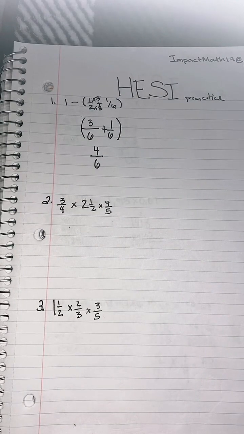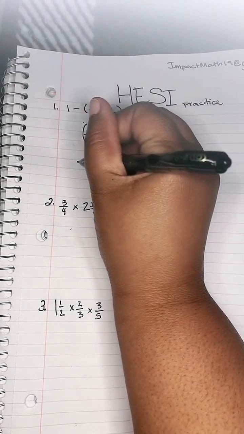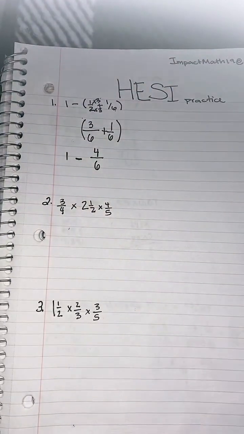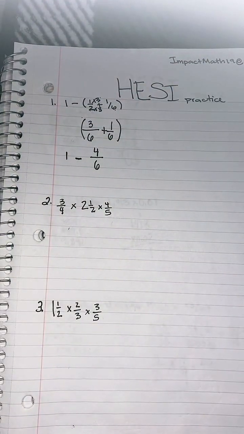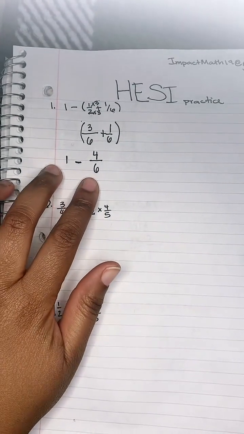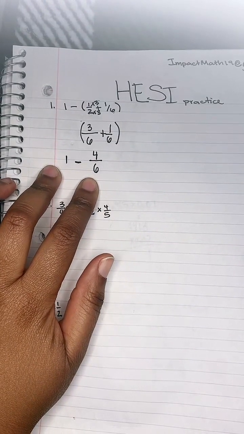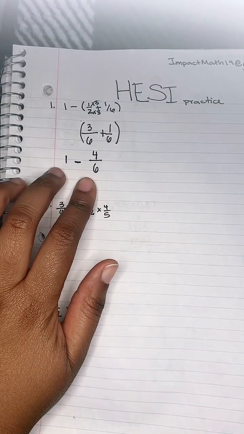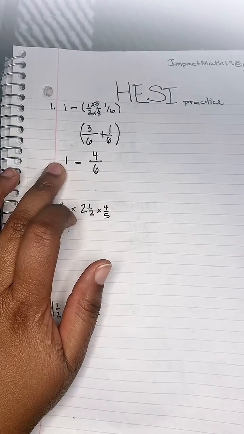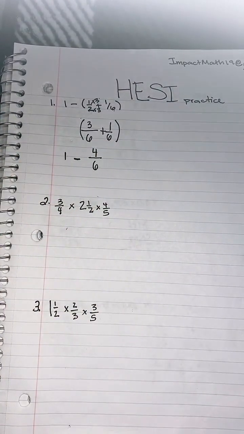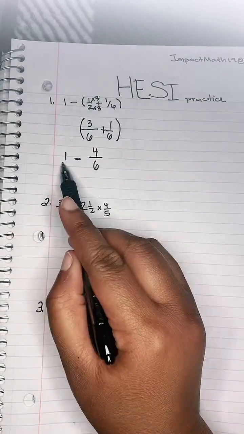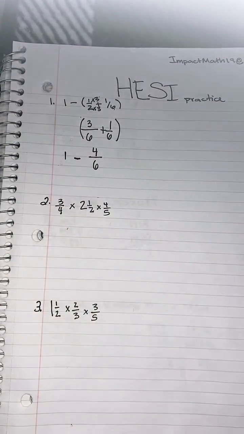Good, good. Great question. So now I'm going to drop down this minus and I'm going to drop down this 1. Okay, so this right here gives a lot of people a headache because it's like, okay, what do I do with this, right? It's 1 minus 4/6. What am I doing with this? Turn the whole number into a fraction.